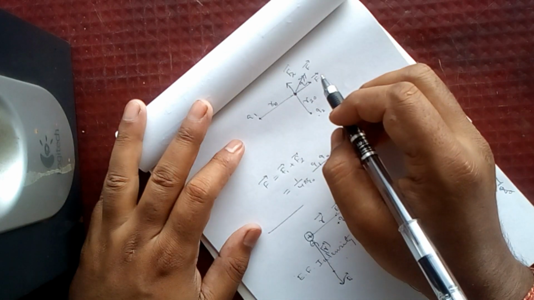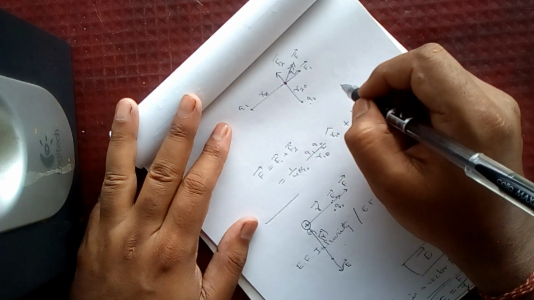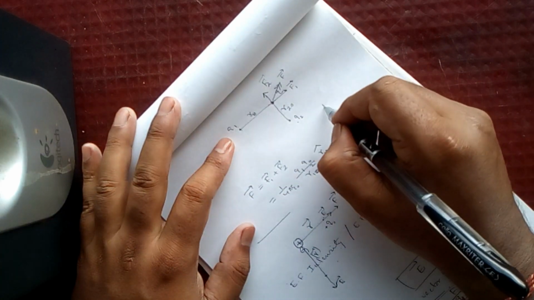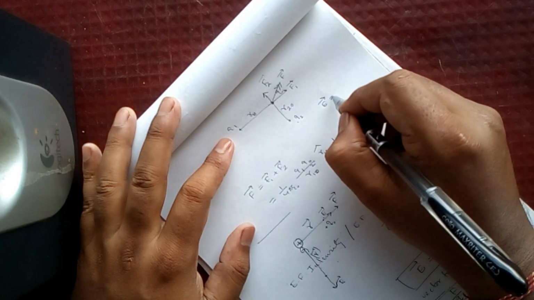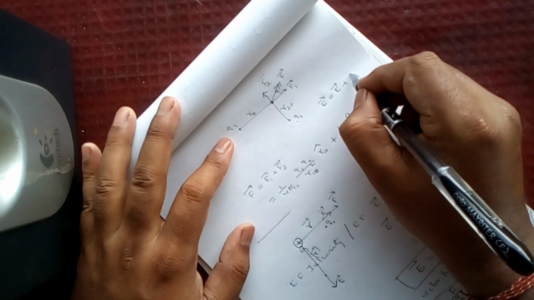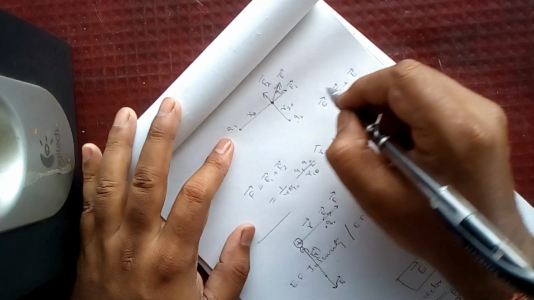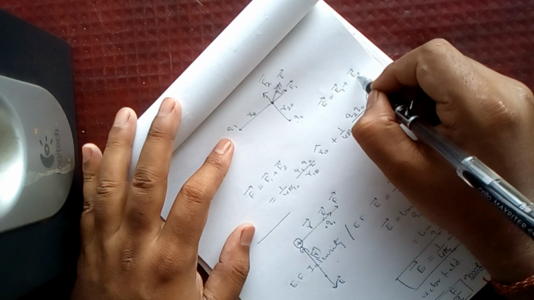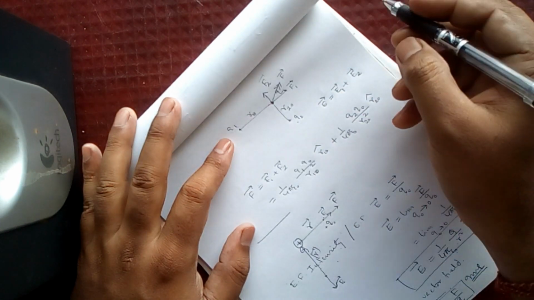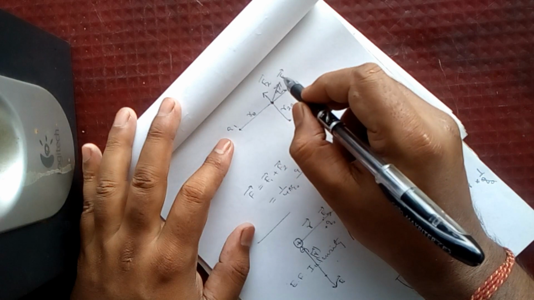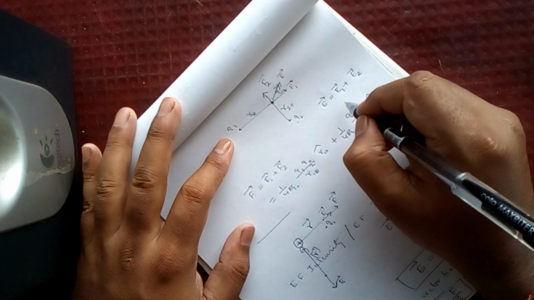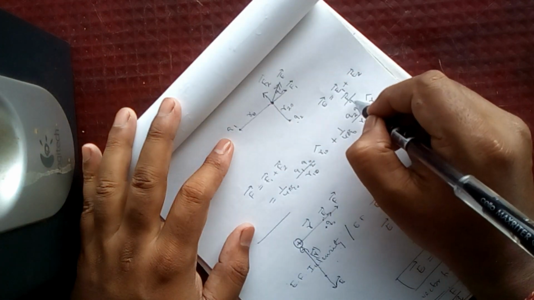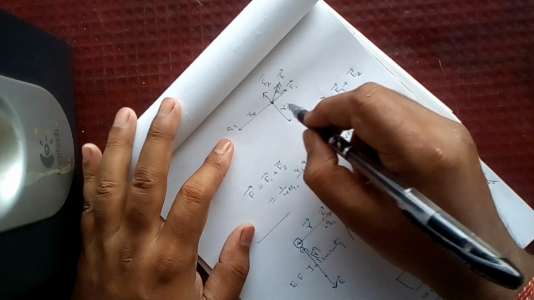What we can do is follow the principle of superposition, according to which electric field at this point is the vector sum of the electric field due to this charge and the electric field due to the other charge. So in simple words, if we find the total force, we just divide by the amount of charge here. We get the electric field at this point.